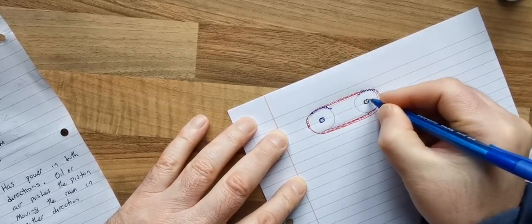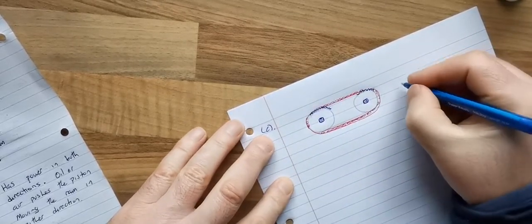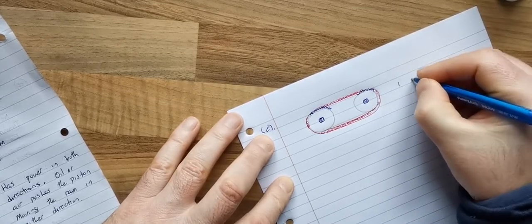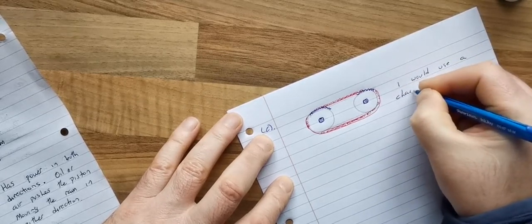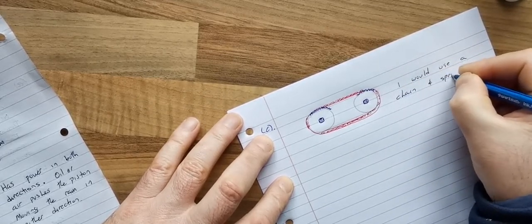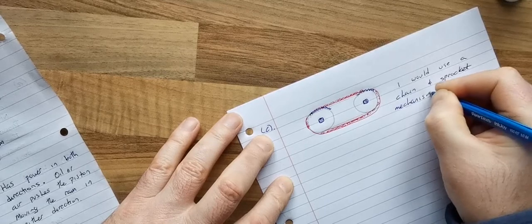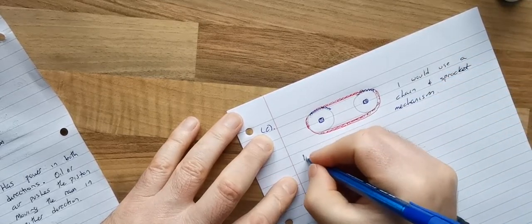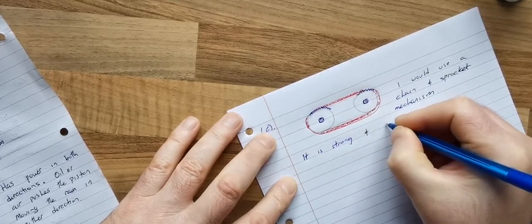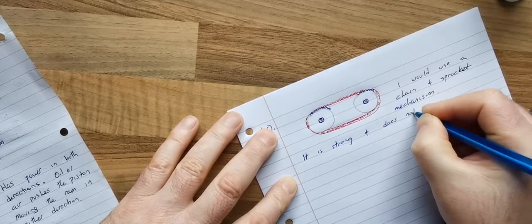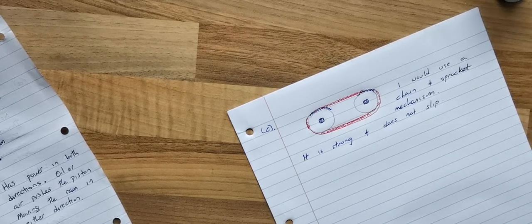So there's our shafts. So I would say this is C, and just say I would use a chain and sprocket mechanism. Okay, so it is strong and does not slip. So that would be the first one.